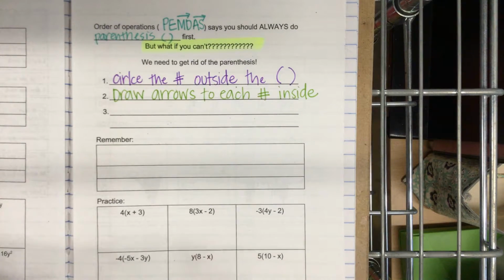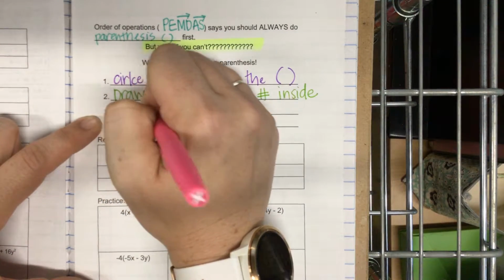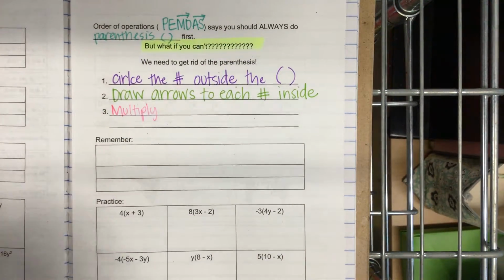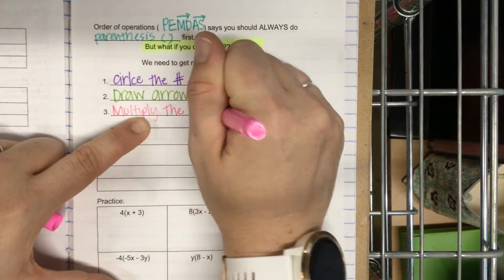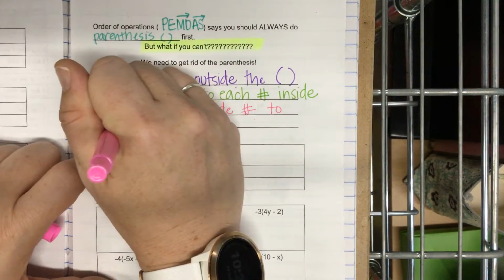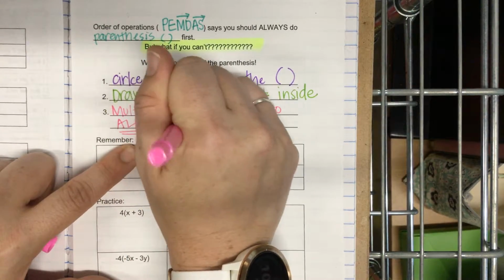And when things touch, what does that mean in algebra? What operation does it mean when they touch? Multiply. We're going to multiply. Ooh, this marker is dying. We're going to multiply the outside number to all inside numbers.